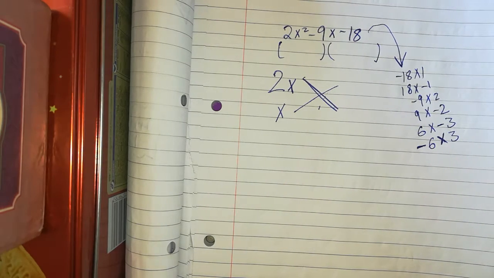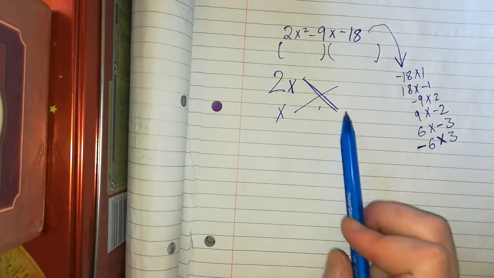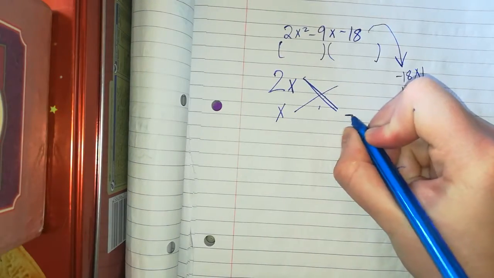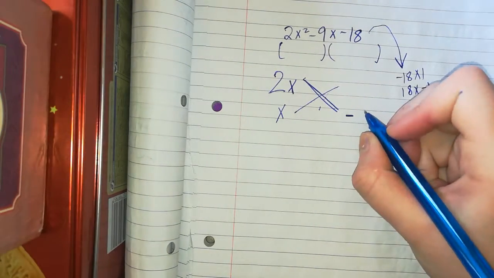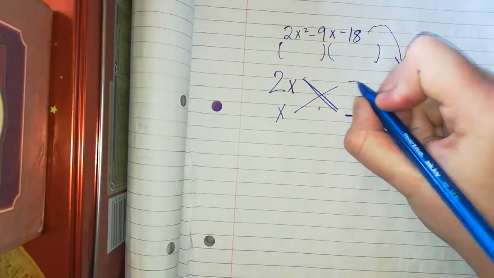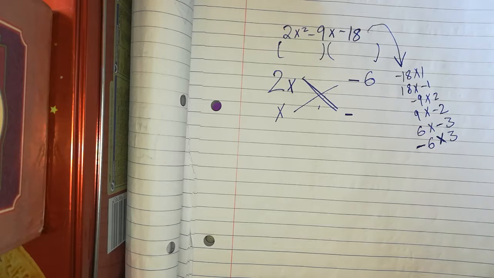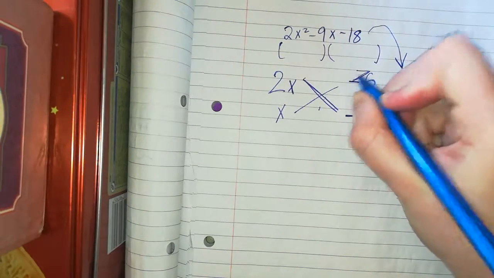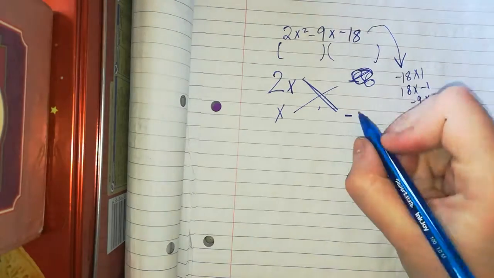Say we multiply x by 3 and 2x by minus 6.